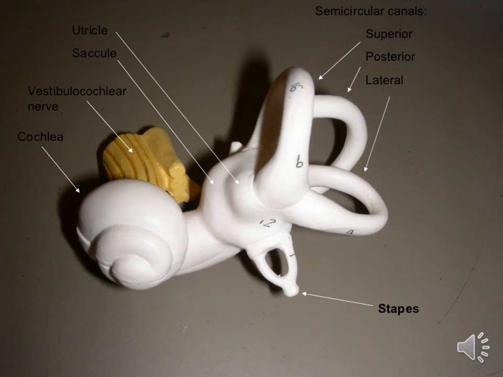The semicircular canals have three parts: the superior, posterior, and lateral semicircular canals, through which the balance of the body is sensed. And through the cochlea, the connection with the vestibulocochlear nerve allows the formation of sound.